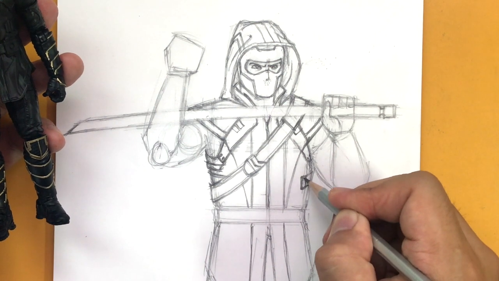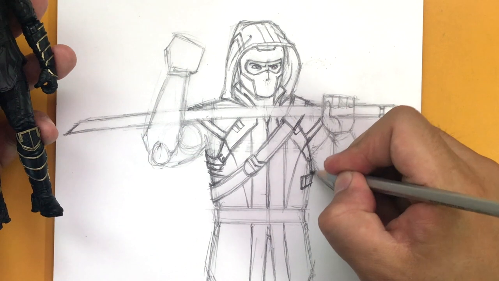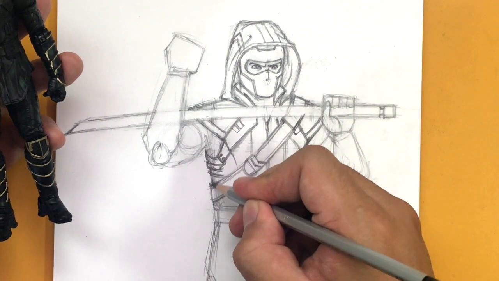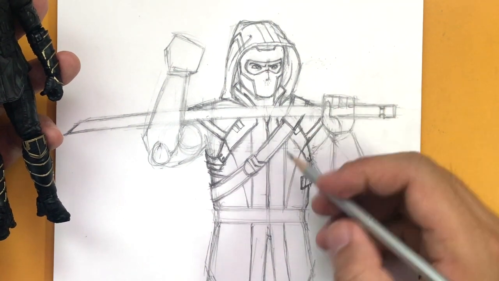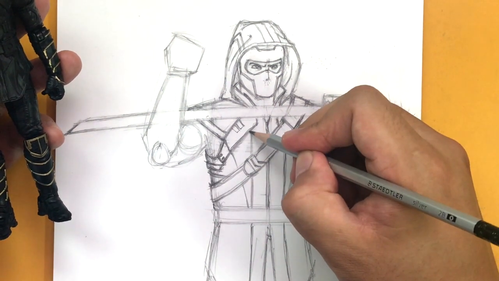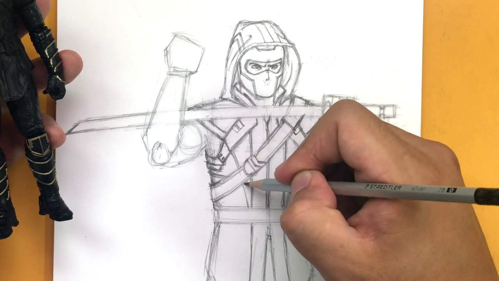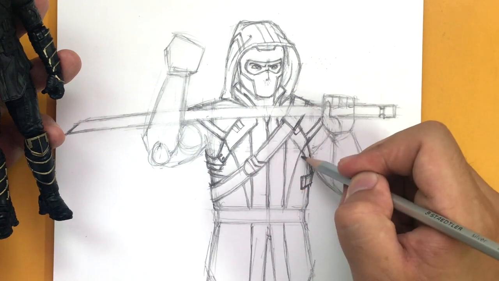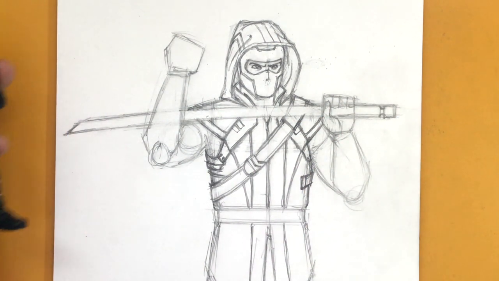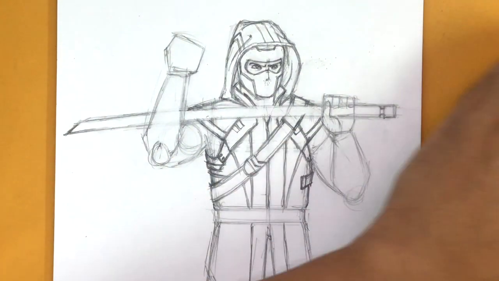And then this goes like that. So that's a strap to the side. There you go. So I'm going to fix these slightly by not making them too straight. There you go. So far, so good.